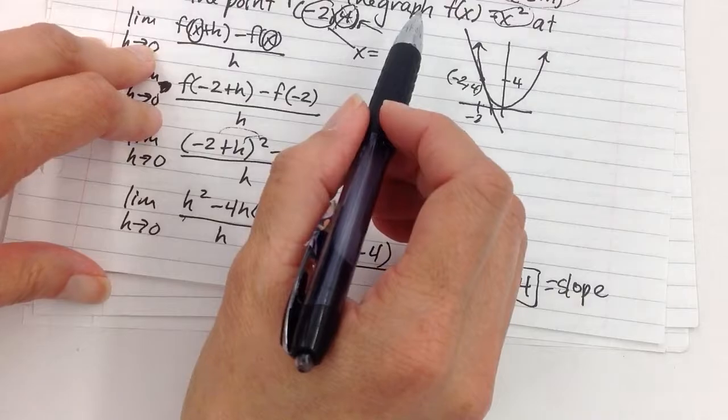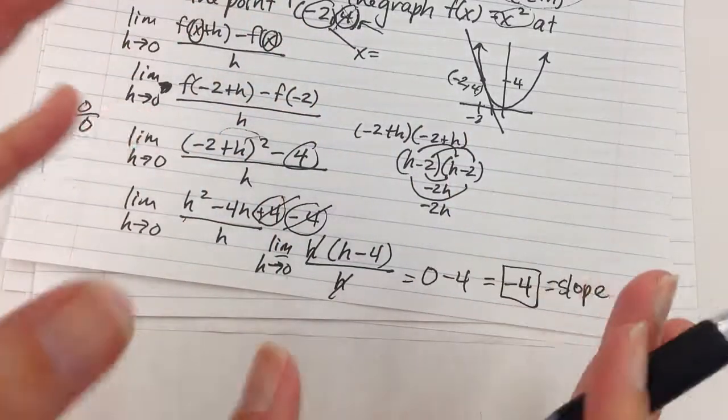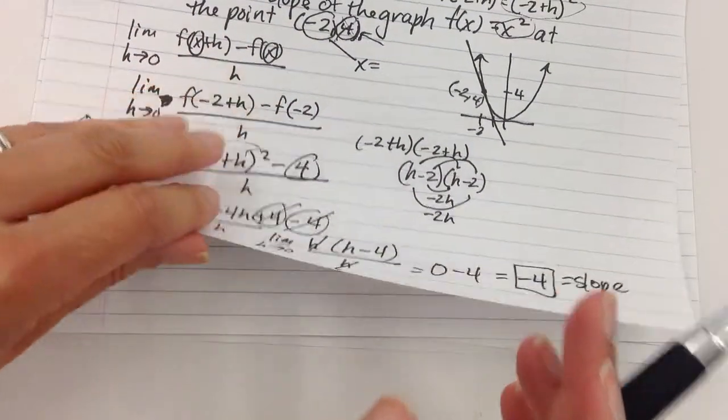What if they don't give us a point and they just want us to find the equation of the tangent line? We can do that too. So here's example 4.